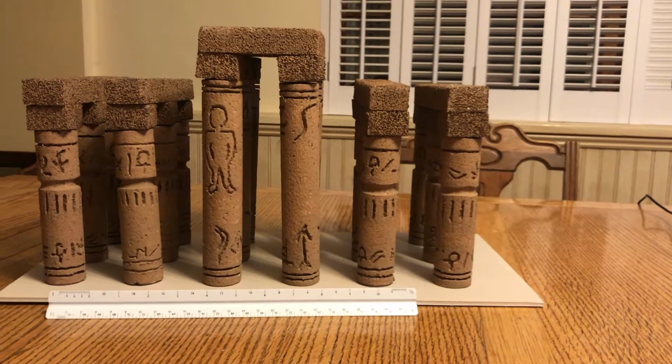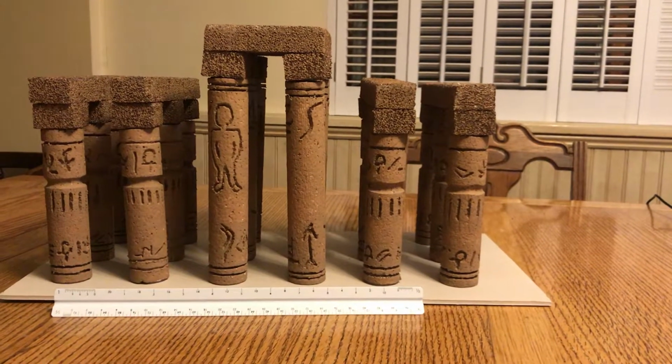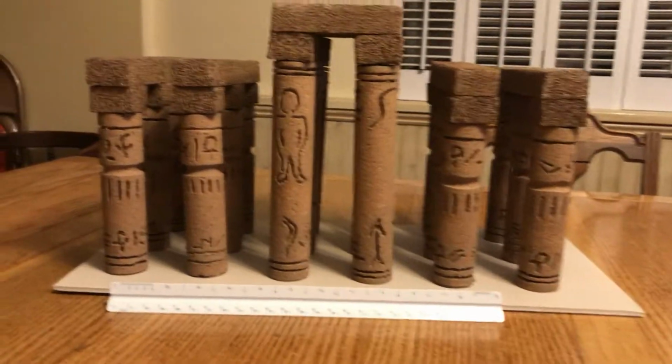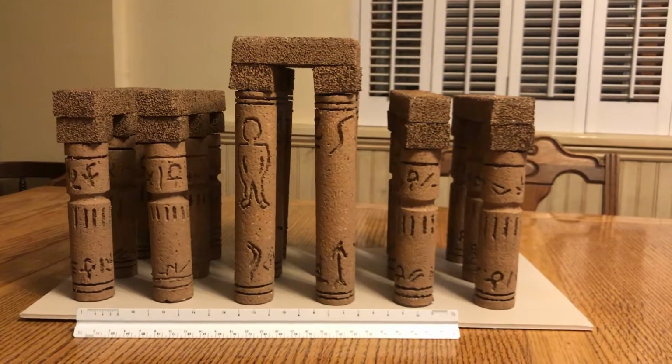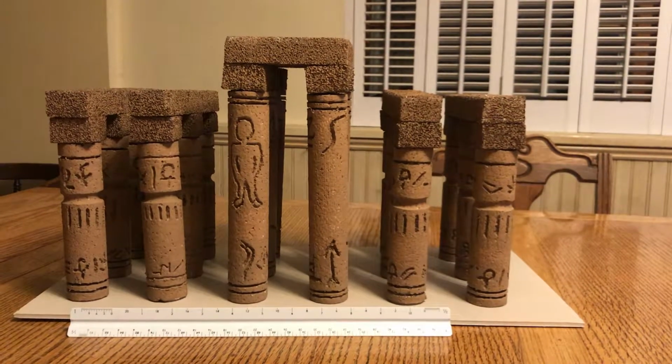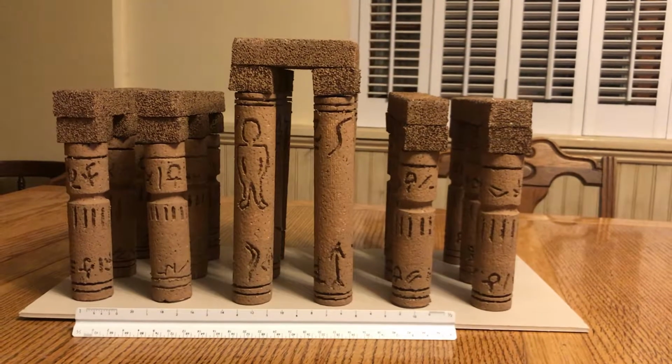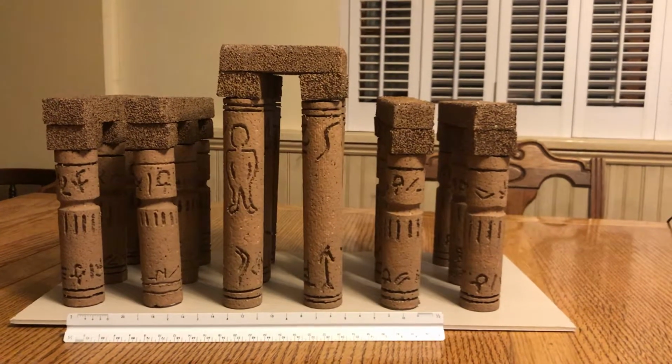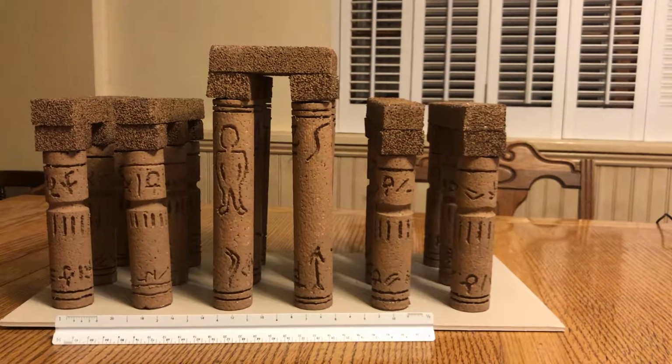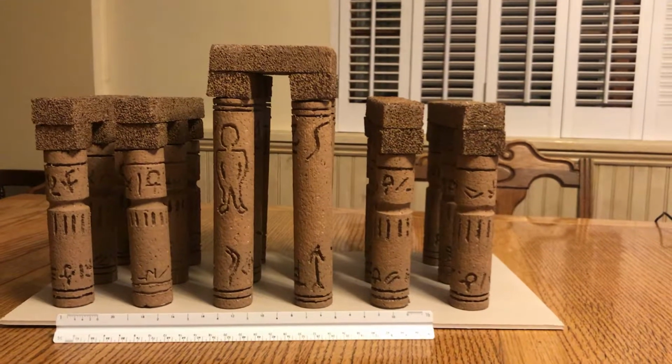Hypostyle Hall is a Greek term that means a building having rows or columns, as you can pretty much obviously see. In my opinion, it would represent sort of the first view or first impression of Karnak.